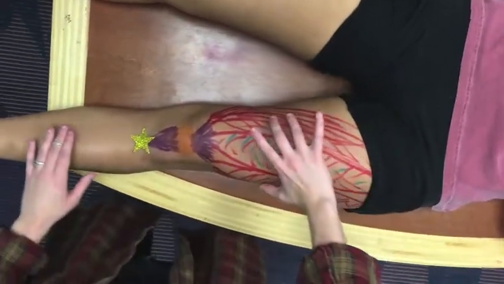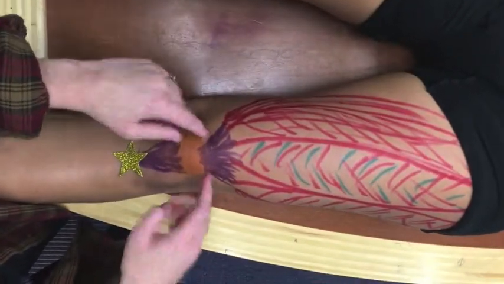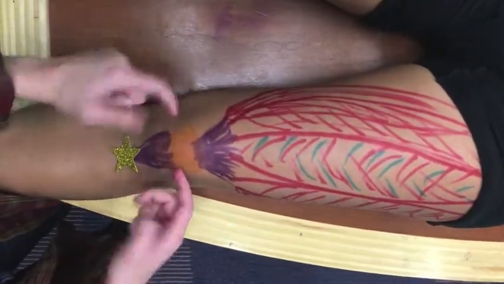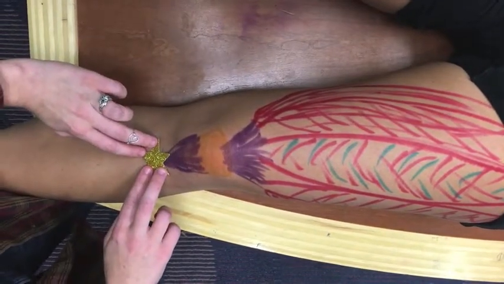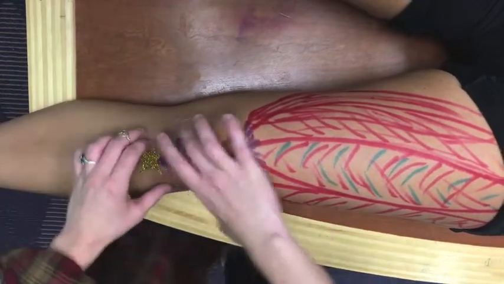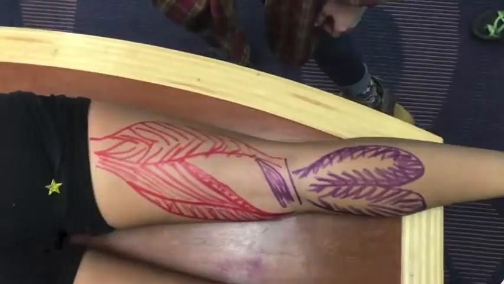But all of these quad muscles come down, meet on the quad tendon, go over the patella to the patellar tendon, and insert at the tibial tuberosity. All of this is innervated by the femoral nerve.